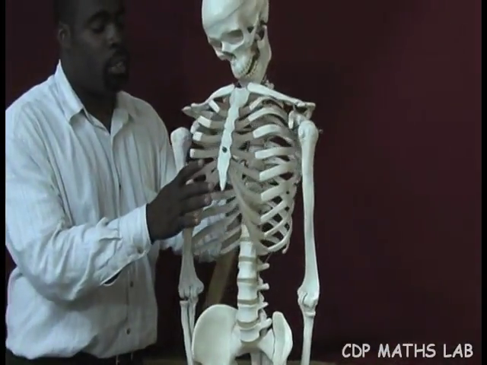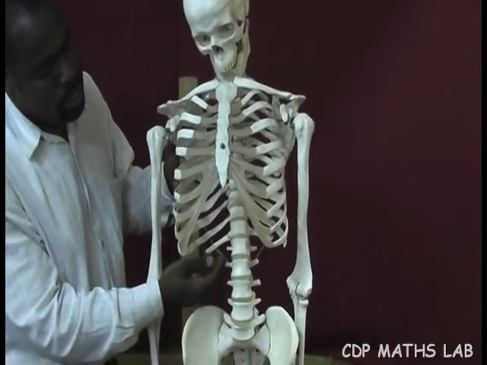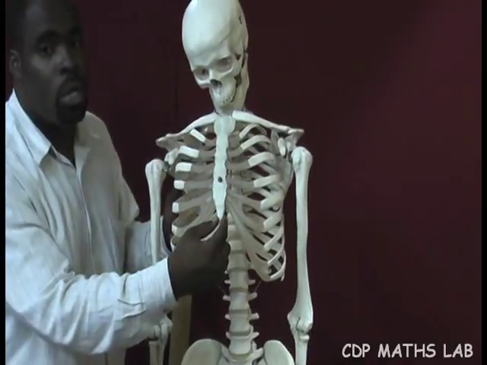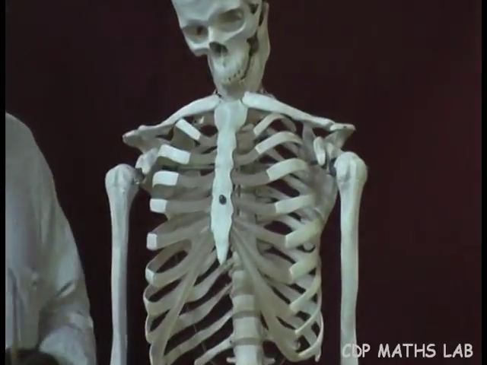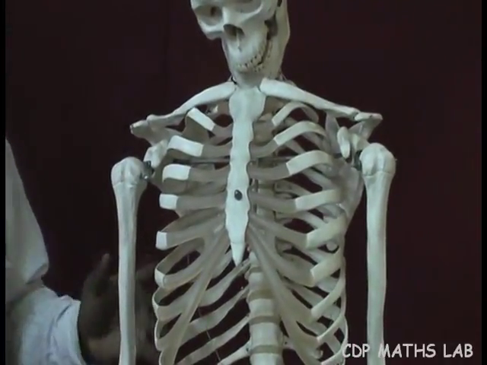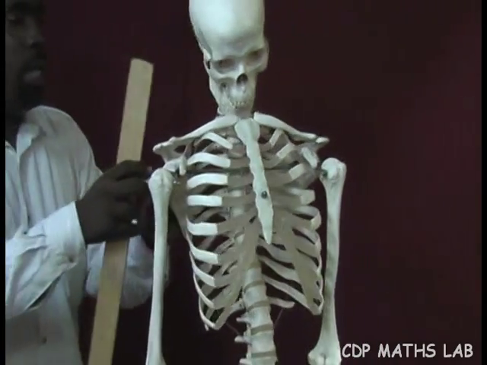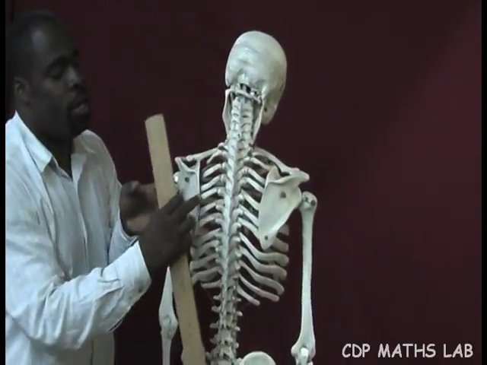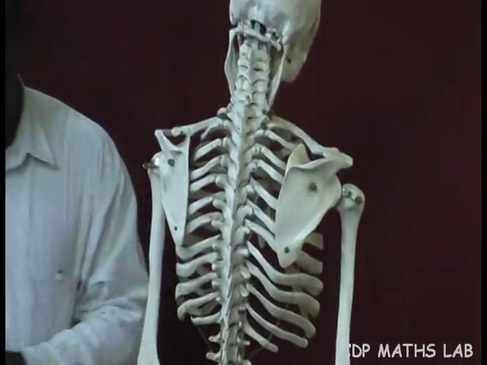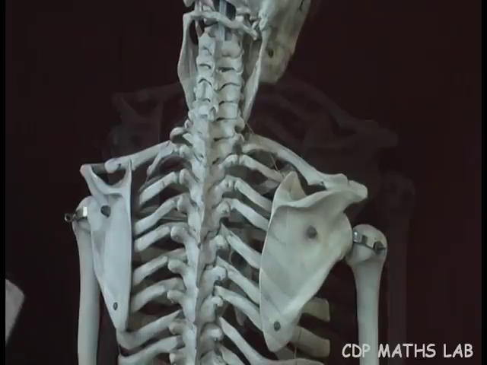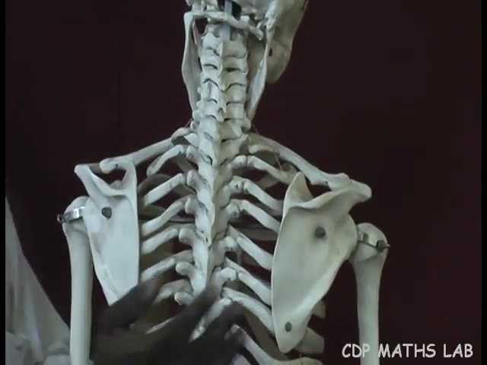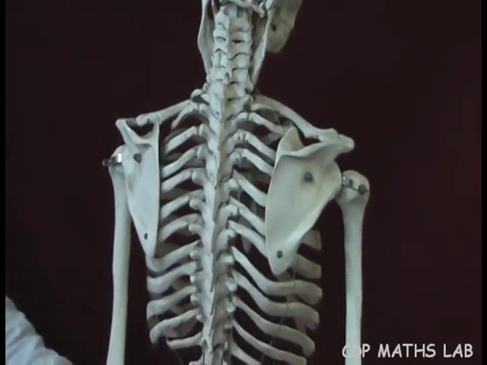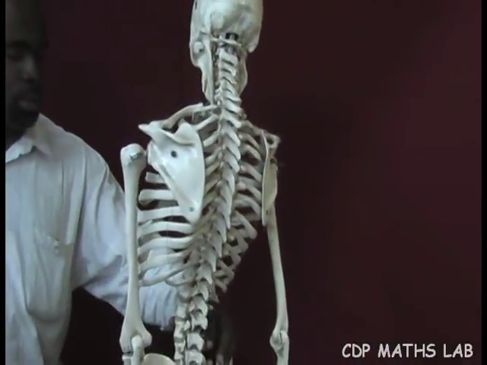The rib cage, apart from being attached to the vertebral column, is also attached to another bone called the sternum or the breastbone. Along with that, you have another bone. These two bones right here are actually called the what? Scapula. Good.